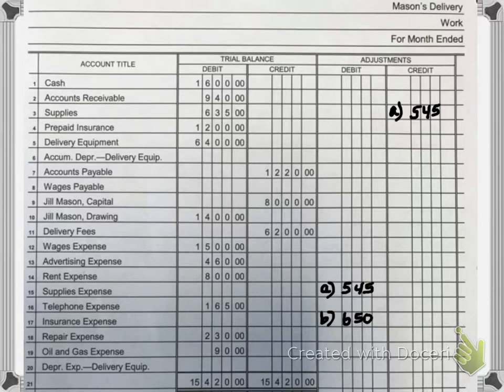Then we will move up and find the prepaid insurance account, follow over on that line to the adjustments credit column. Again, we have to notate which one it is. So for entry B, we are crediting prepaid insurance for $650.